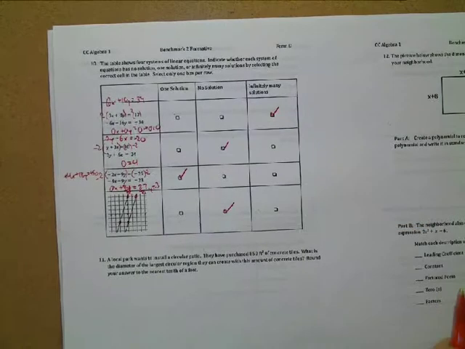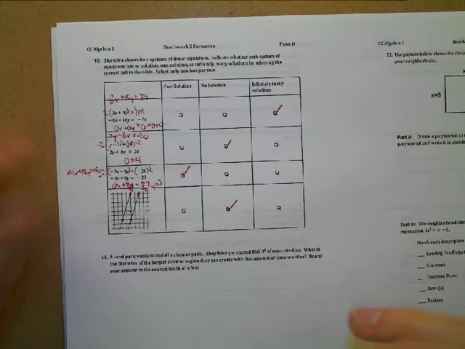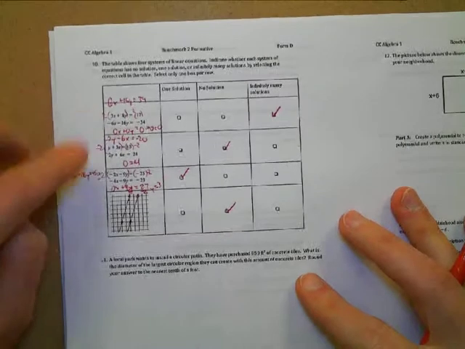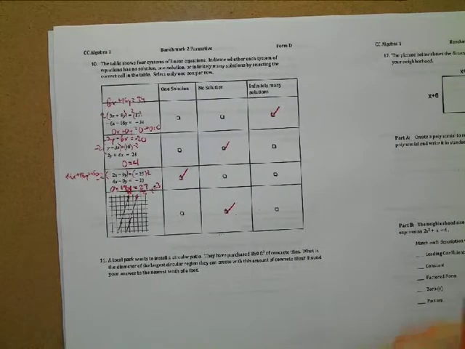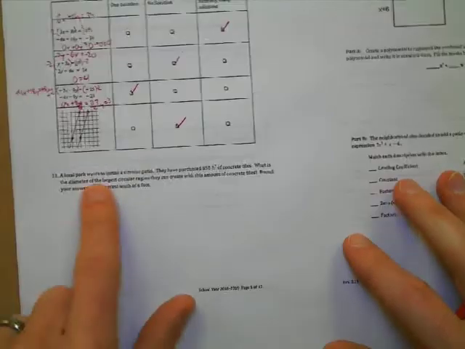Okay? So again, these are all set up nicely for elimination, or you could have solved each equation for y and then graph them to find the point of intersection, and that would also help you figure out that system too. Number 11, a local park wants to install a circular patio.